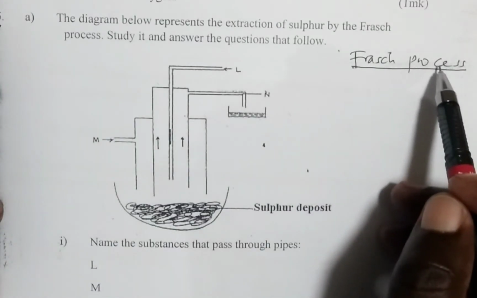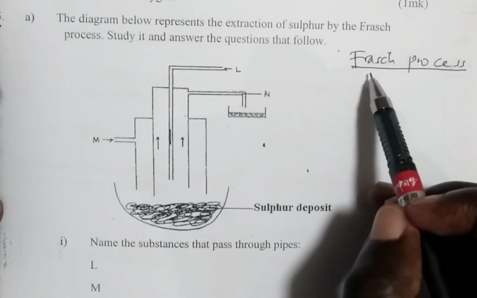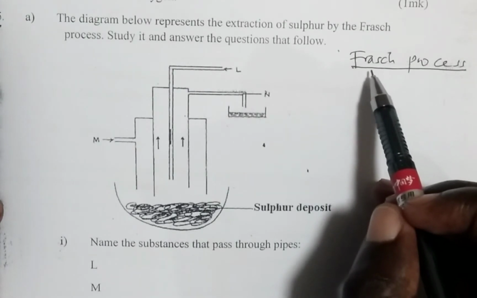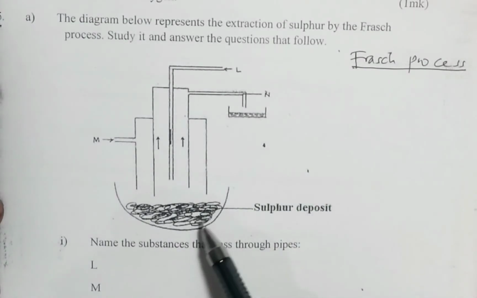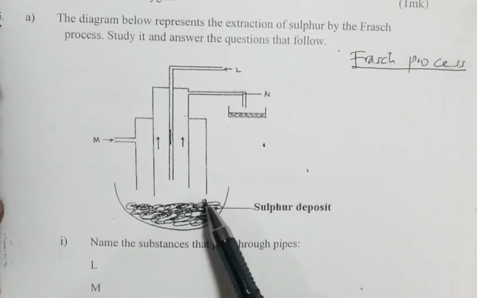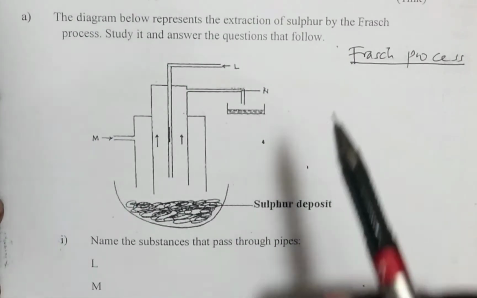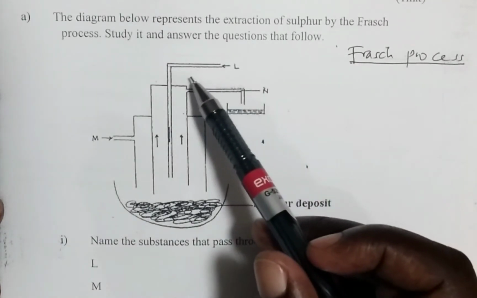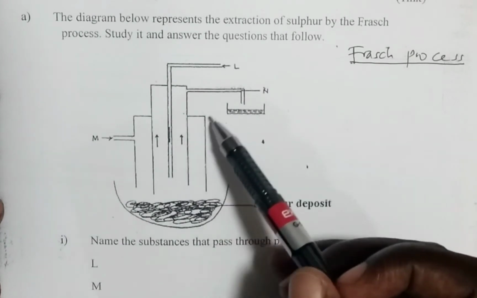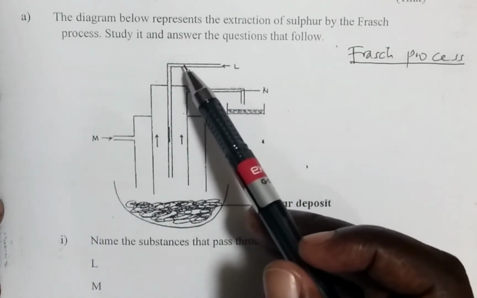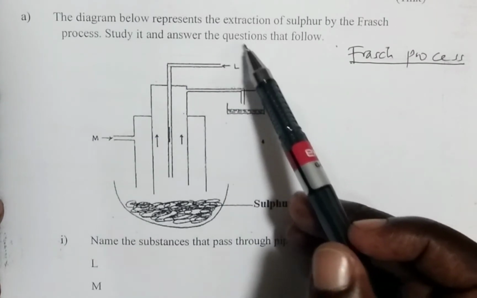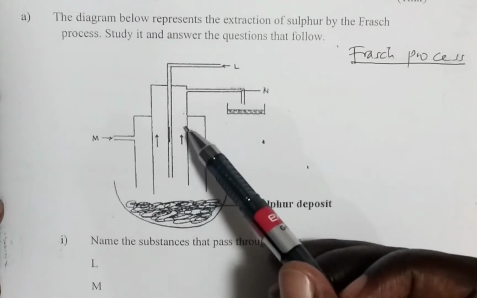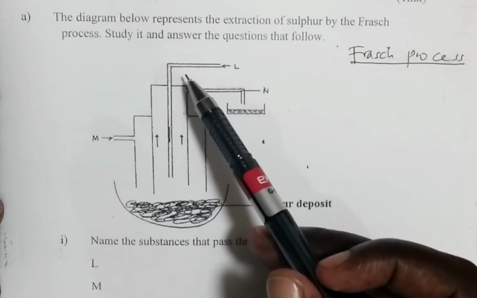Frasch process is a special type of mining which involves sinking of three concentric pipes deep into the sulfur deposits, which occur between 150 and 200 meters below the ground. The reason why we use this special type of mining is because the soil layer above the sulfur deposits is very loose and can easily cave inwards, and therefore it does not allow the ordinary way of mining.